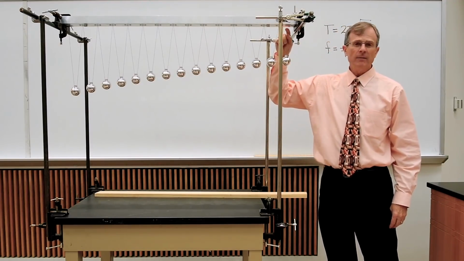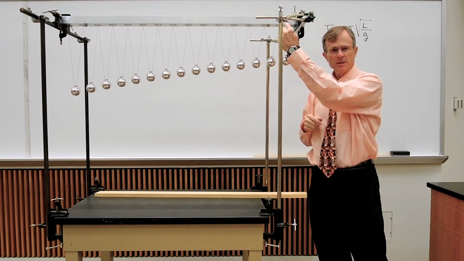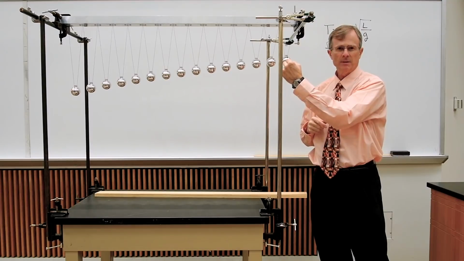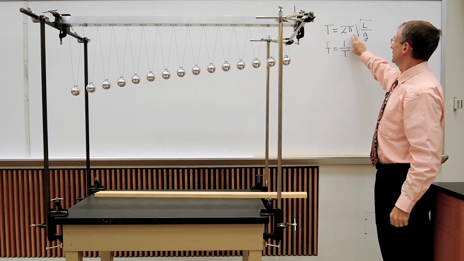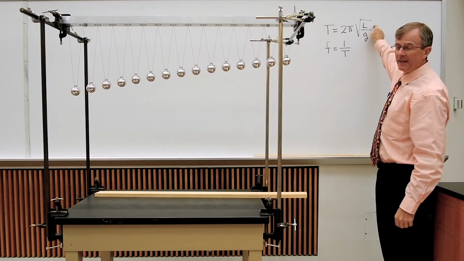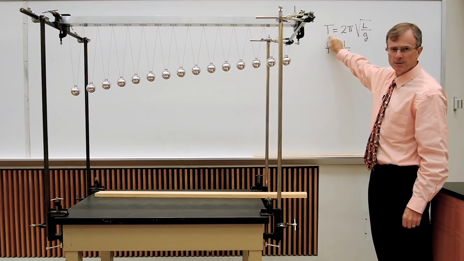So the length of the pendulum is the distance between where it's attached to something firm down to the middle of the pendulum bob, so-called. That length appears in this equation in the numerator. So as I increase the length of the pendulum, I increase the period.